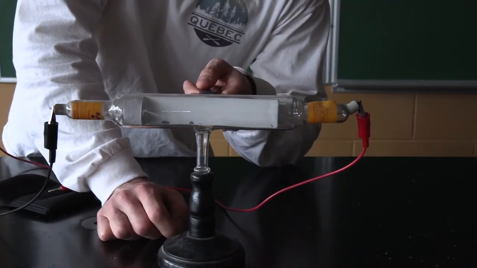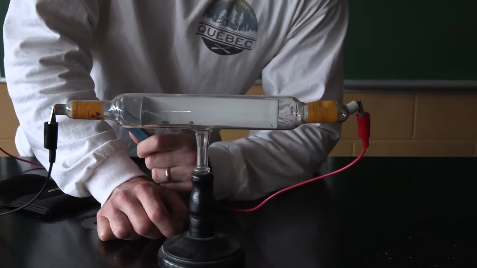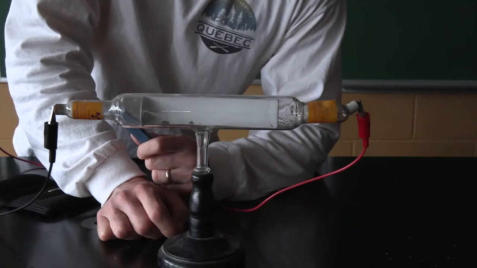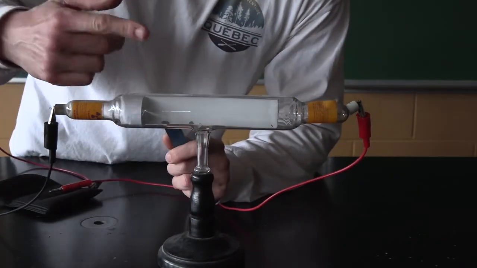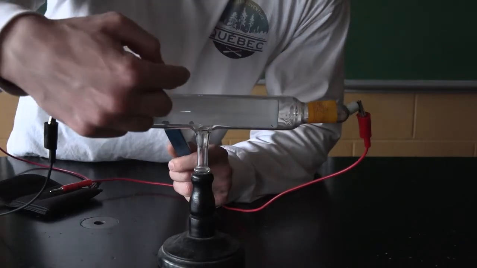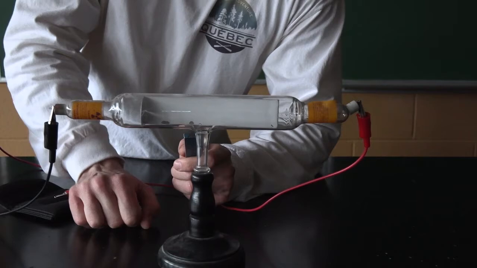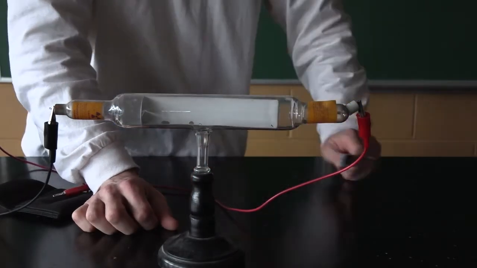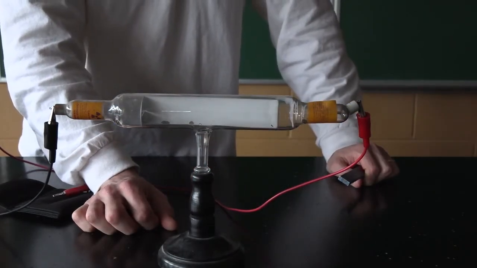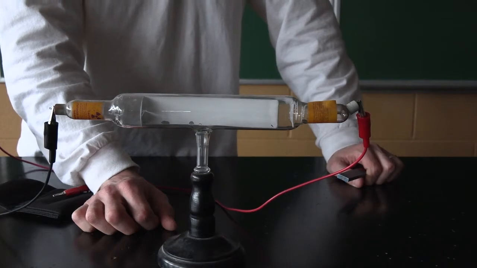And what I want you to do is use your right-hand rule to figure out which way the beam will deflect. The velocity is going to be going this way. The magnetic field is going to be going away from you into the screen. Okay, so I'll create a pause and let you think about that deflection.